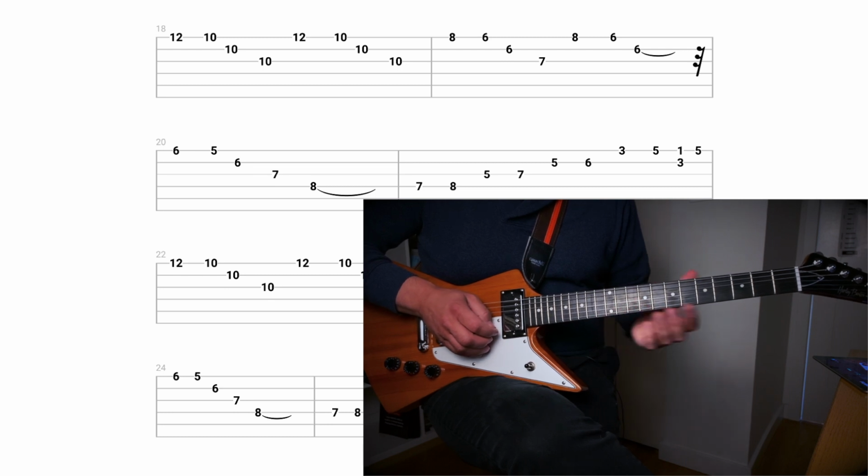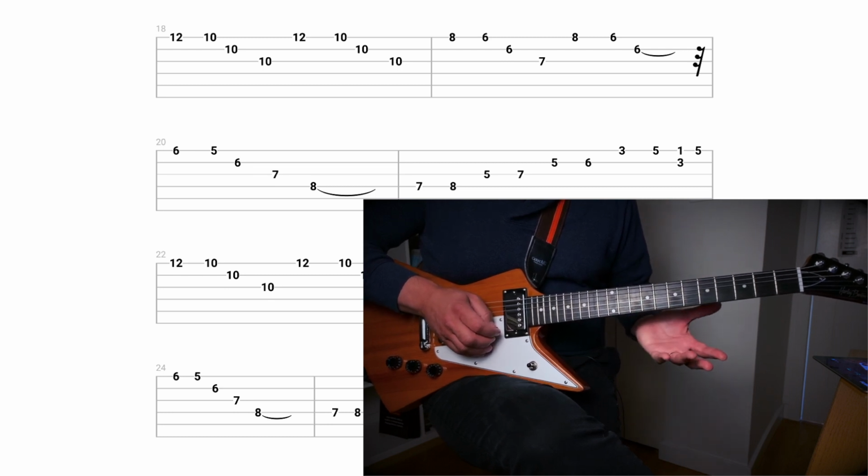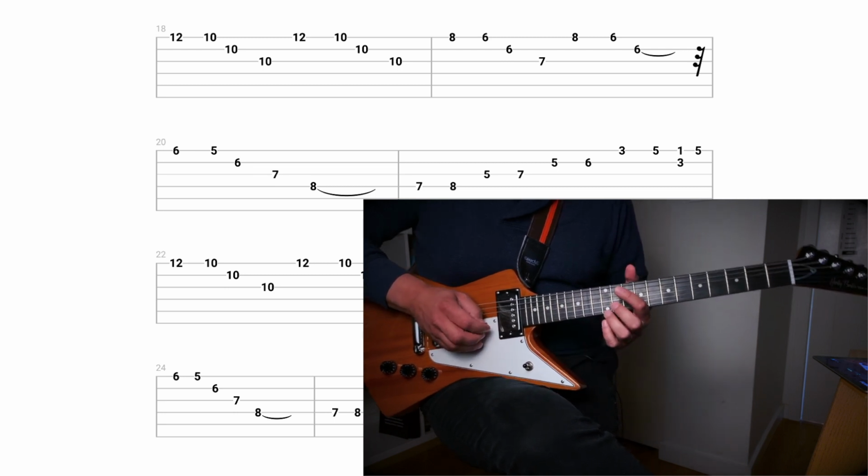So this song happens to be the best song on the face of the planet, the song that I know all of you guitarists are dying to learn how to play. And it goes like this.